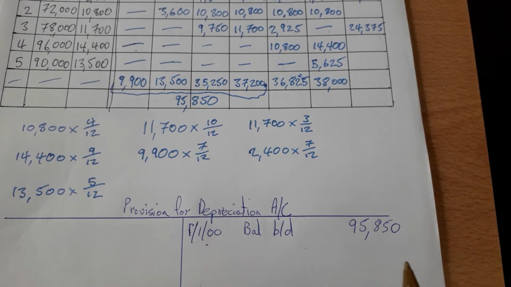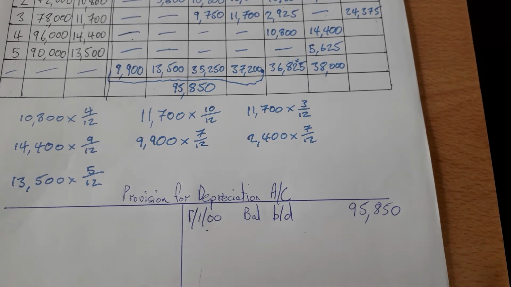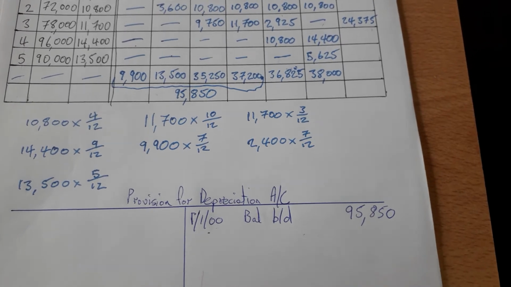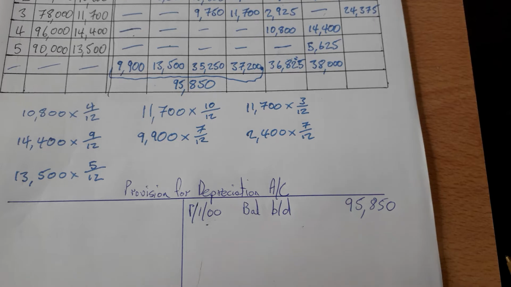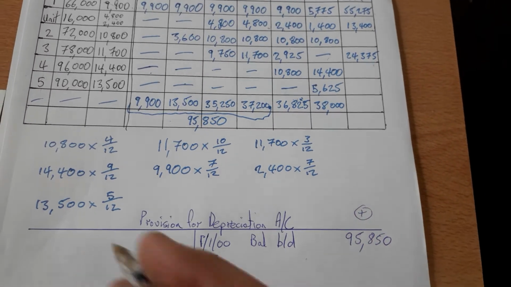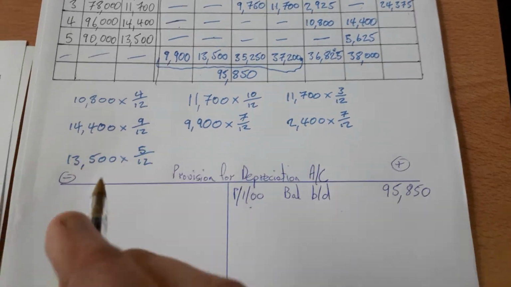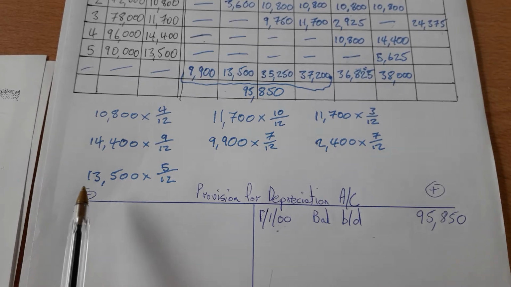Now our depreciation account will increase, or the balance in it will increase every year as we work out our annual depreciation on vehicles for that particular year. And if we're increasing, we're going to be putting figures on this side. If we're decreasing the amount in the provision for depreciation account, we're going to put our figures on this side here. We'll call it the minus side.